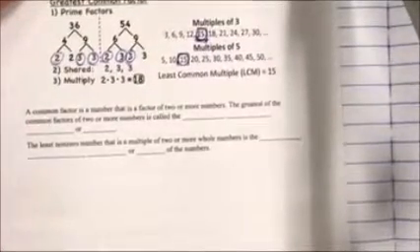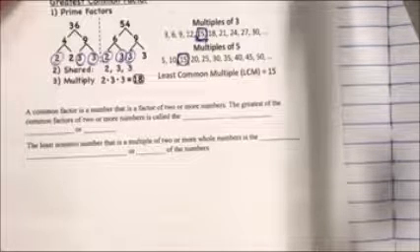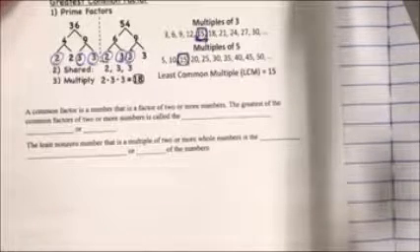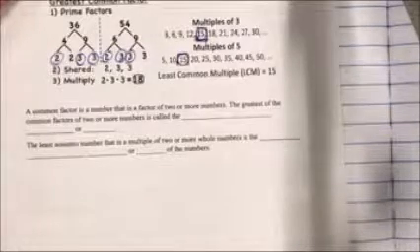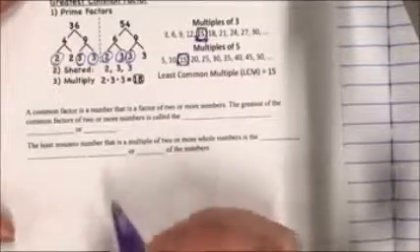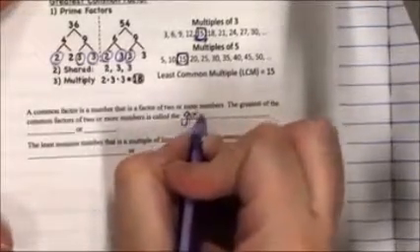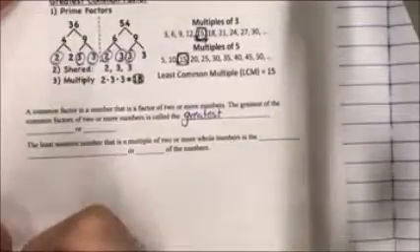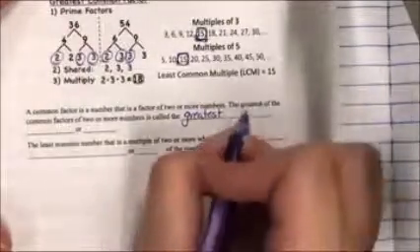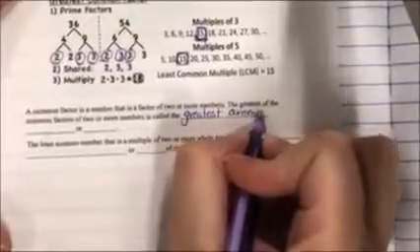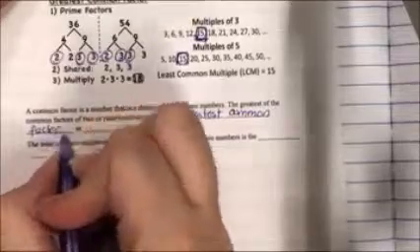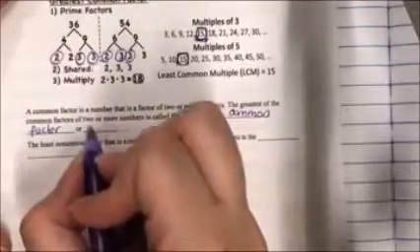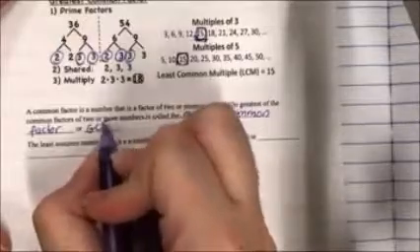So then I have a couple of definitions down here. It says a common factor is a number that is a factor of 2 or more numbers. The greatest of the common factors of 2 or more numbers is called the blank, blank, blank, or blank. So in the first blank, you're going to write greatest. In the second blank, you're going to write common. And in the third blank, you're going to write factor. So greatest common factor, or GCF.